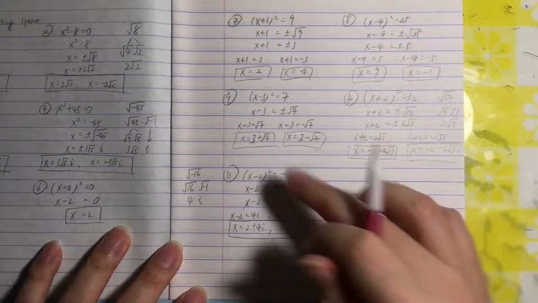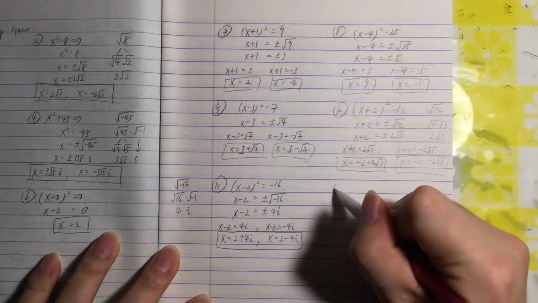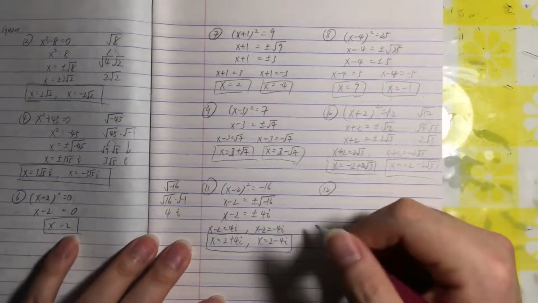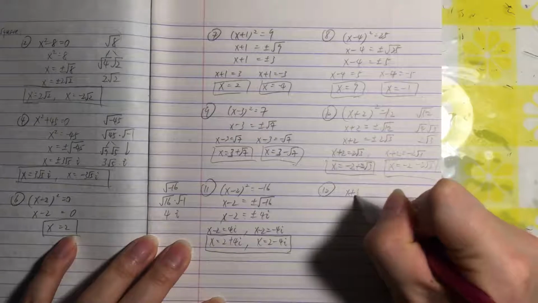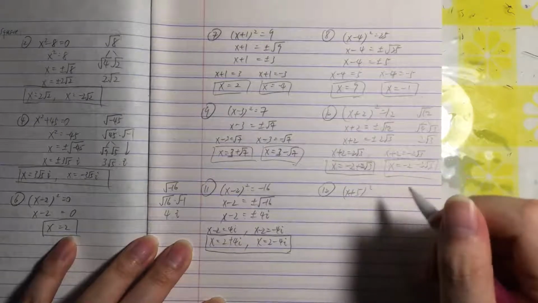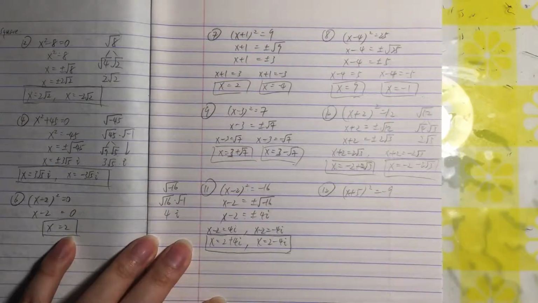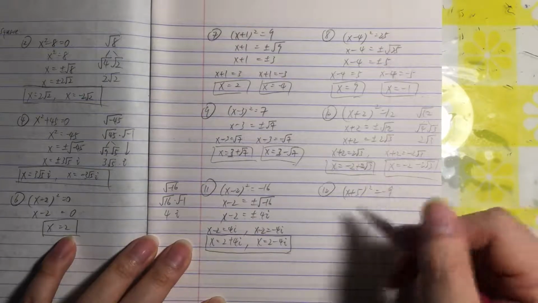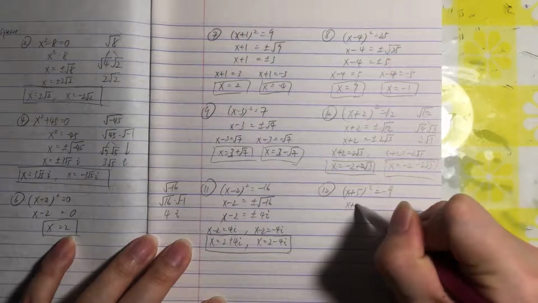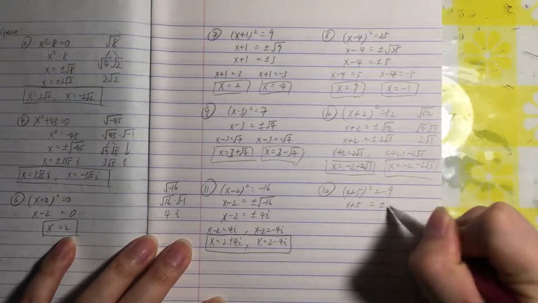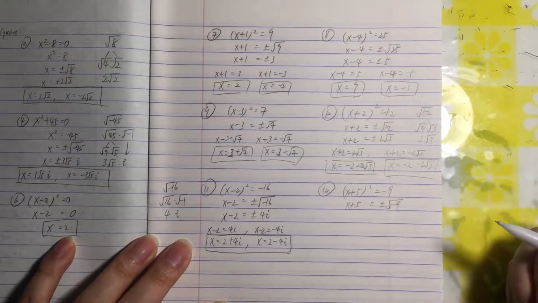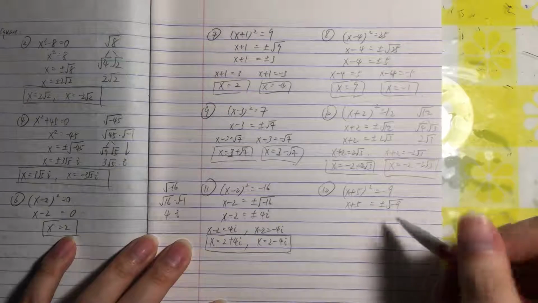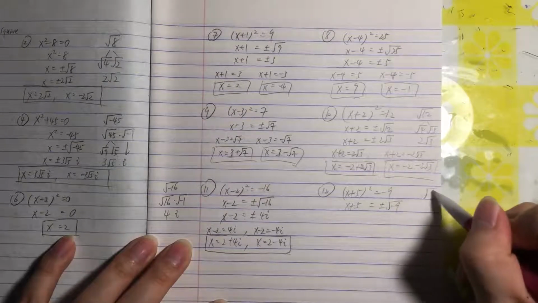Next example. x plus 5 squared equal to negative 9. When we see a perfect square on the left side, take the square root on both sides. We get x plus 5 equal to plus or minus square root of negative 9. Then simplify square root of negative 9.